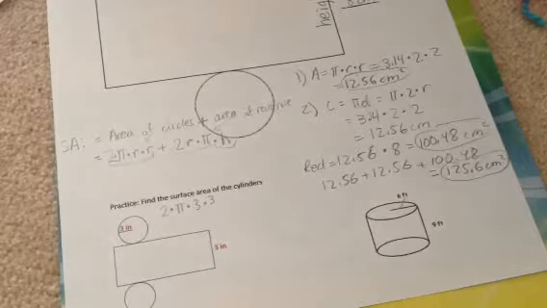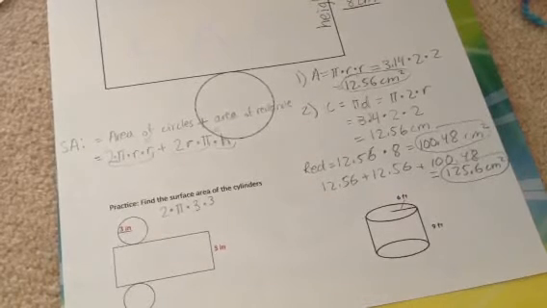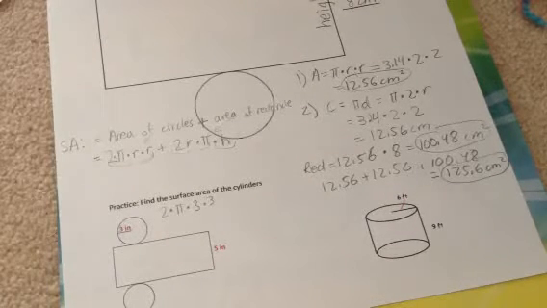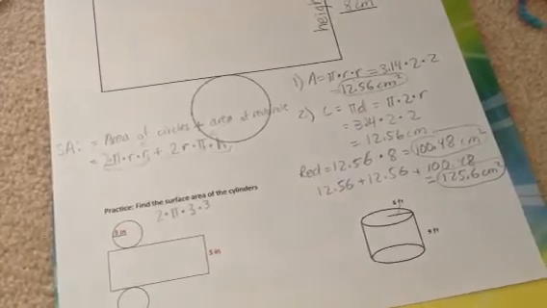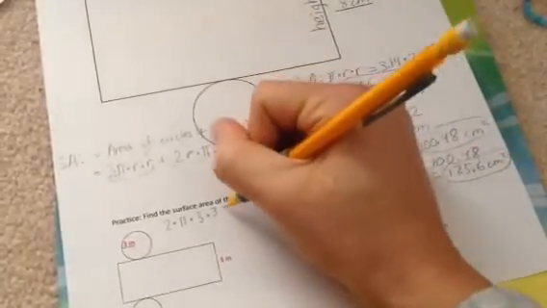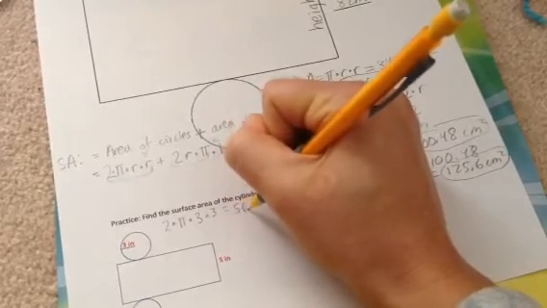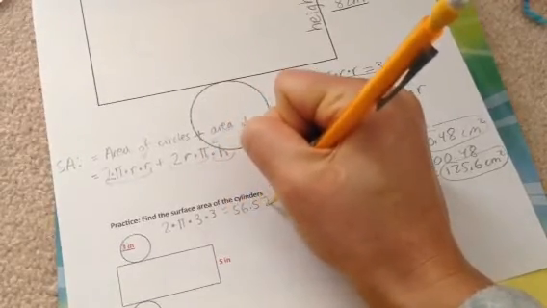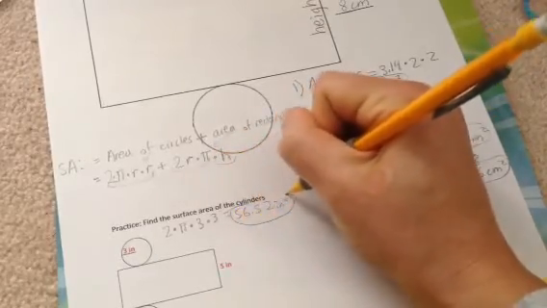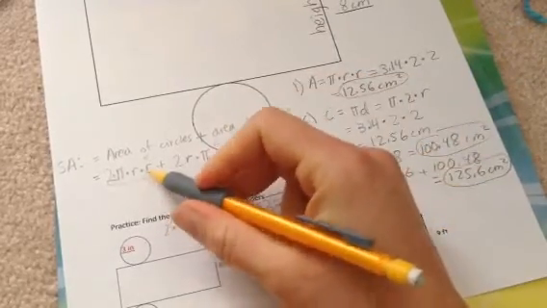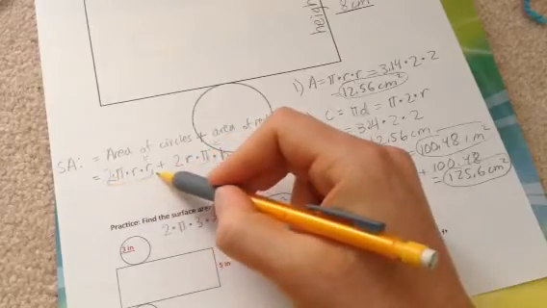So if we do 2 times 3.14 times 3 times 3, we get 56.52 inches squared. So that's going to be the area of our two circles. That's the first step. We just did this section right here.